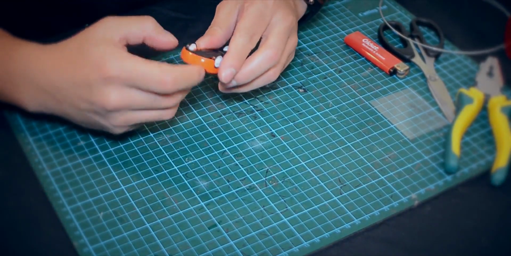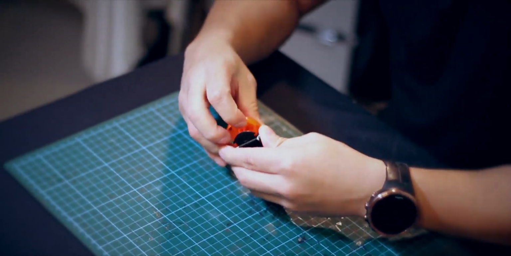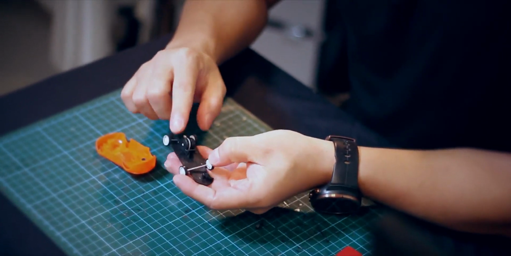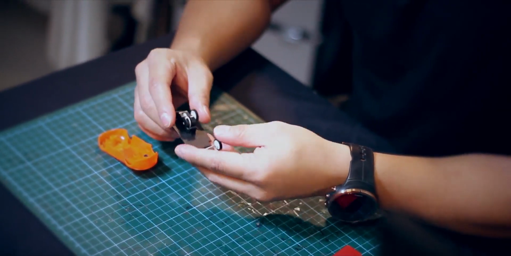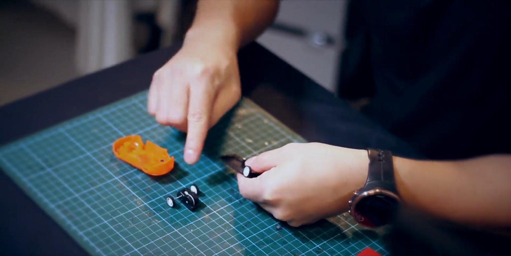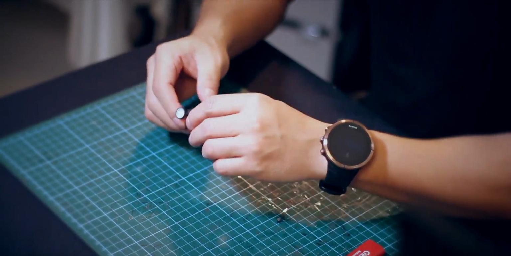Now I'm gonna open the toy car. It's gonna take it, gonna open it up, and I'm just gonna take that part of the toy car. That's the part that we need, and we're gonna throw this away.